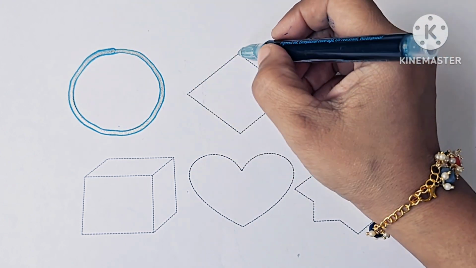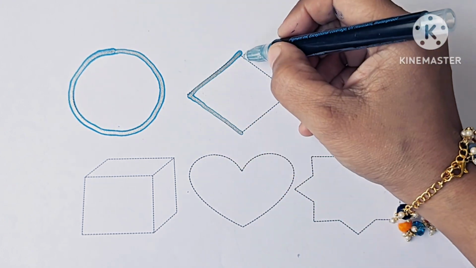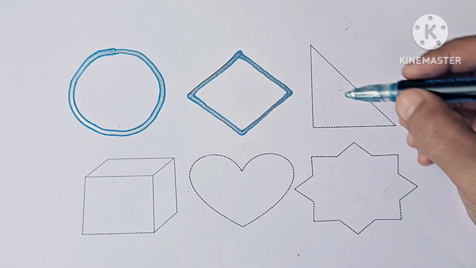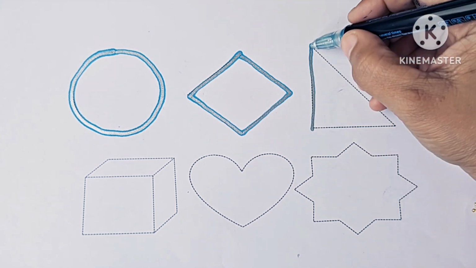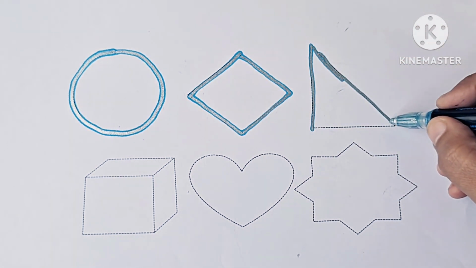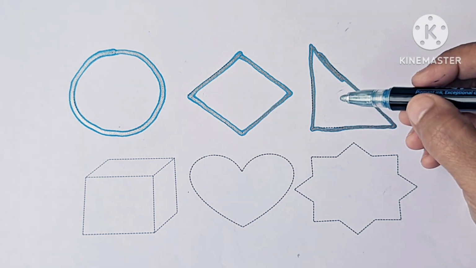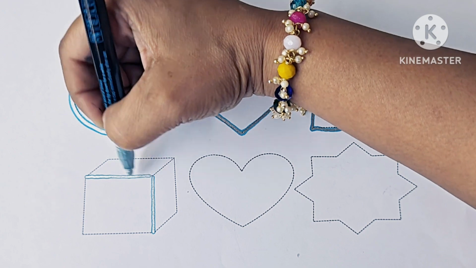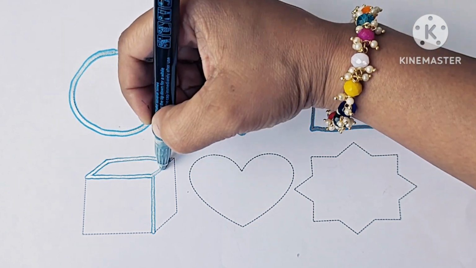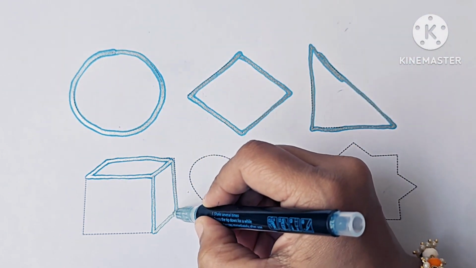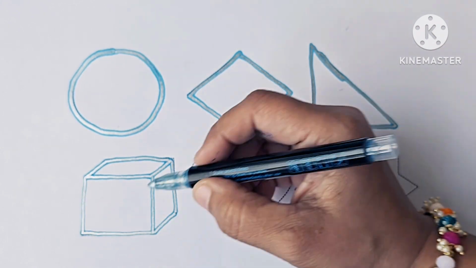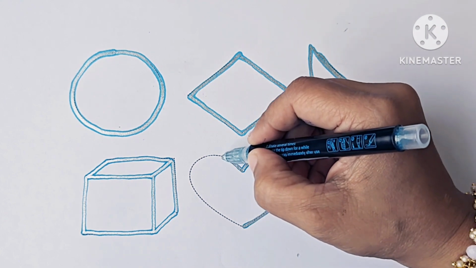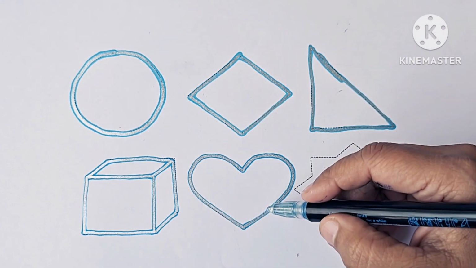This is circle. Diamond. Right angle triangle. Cube. Heart.